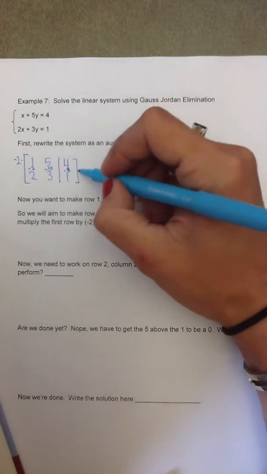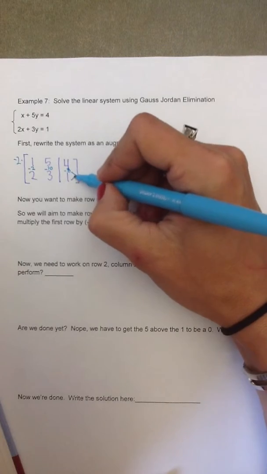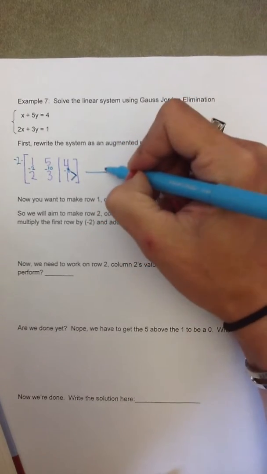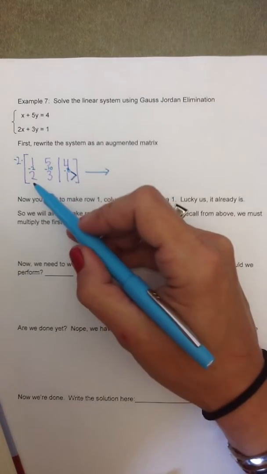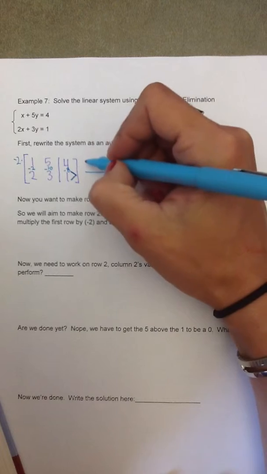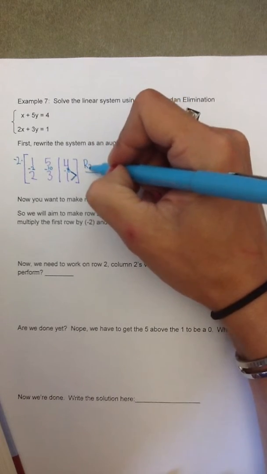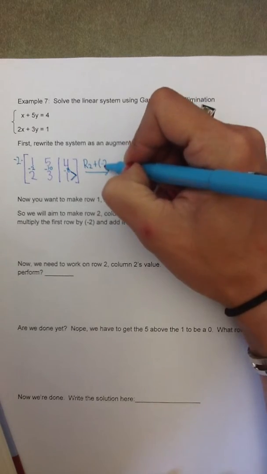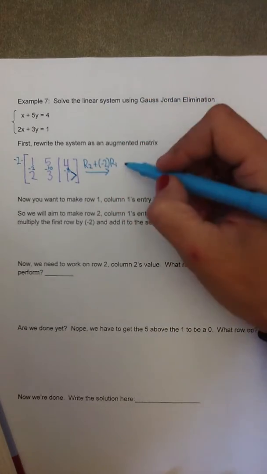I'm going to have to combine these two to give me my new row 2 values. This 2 that needs to become a 0 is in the changing row. So I write the changing row first in my abbreviation. So row 2 plus negative 2 times row 1 is my abbreviation.